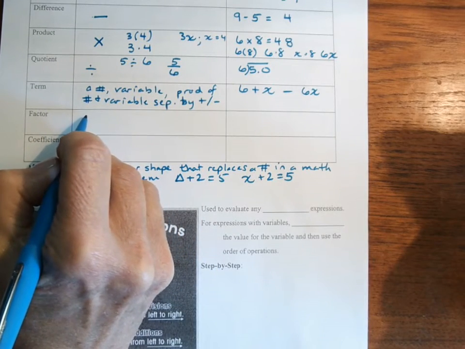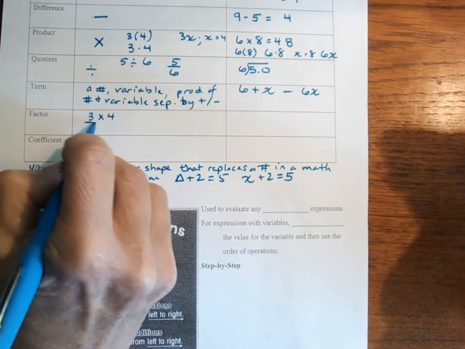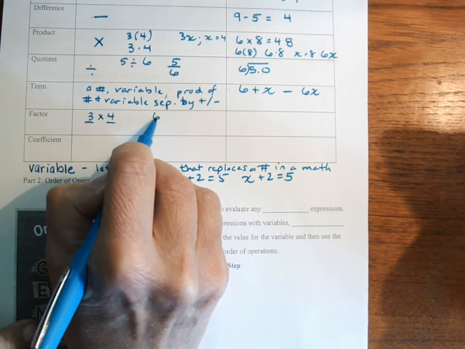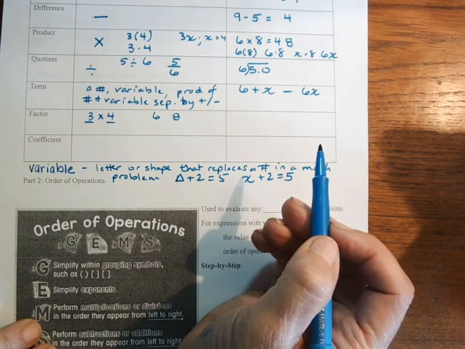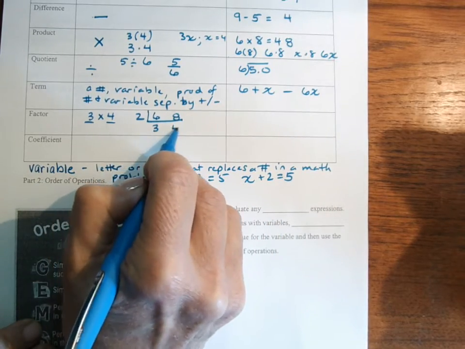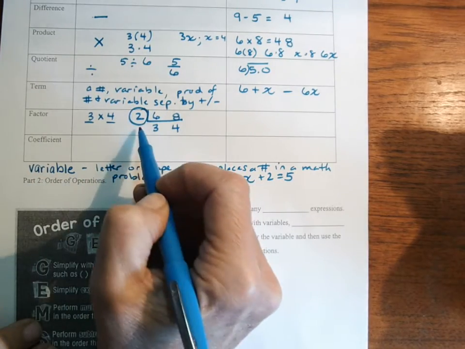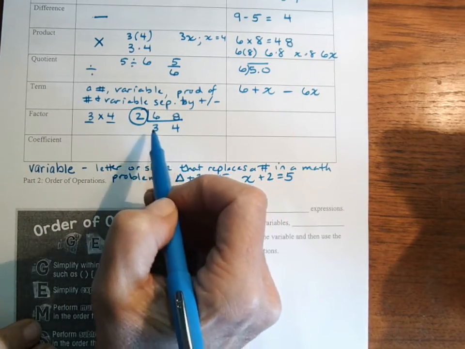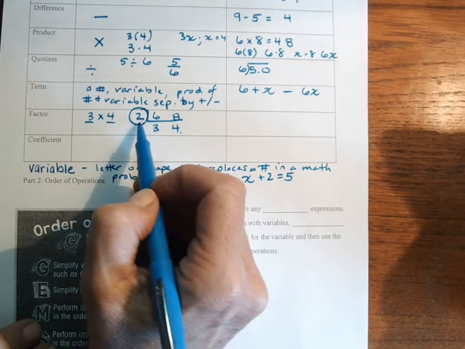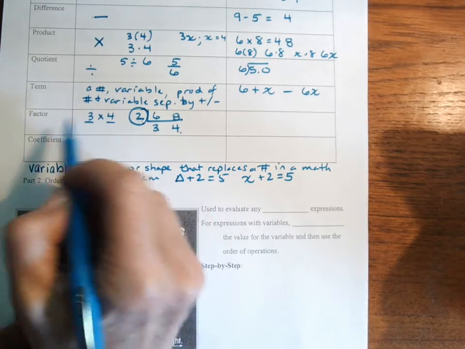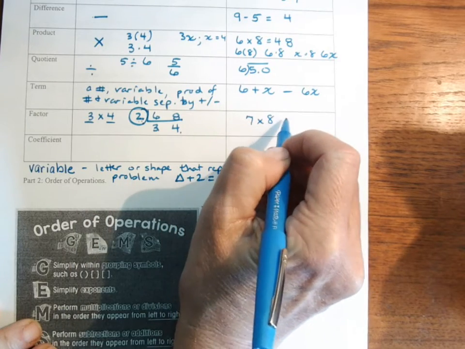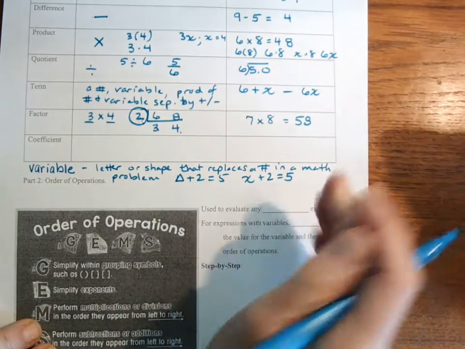Factor. Factors are numbers you multiply together. So 3 times 4, 3 and 4 are factors. But we also talked about if we had 6 and 8 and we tried to find the greatest common factor, we would divide each of these by 2. And so the greatest common factor, the biggest number that they have in common with one another, is 2. So 2 times 3 is 6, 2 times 4 is 8. The greatest common factor is 2. So factors are numbers you multiply together. So 7 times 8, 7 and 8 are factors. The product of 7 and 8 is 56.